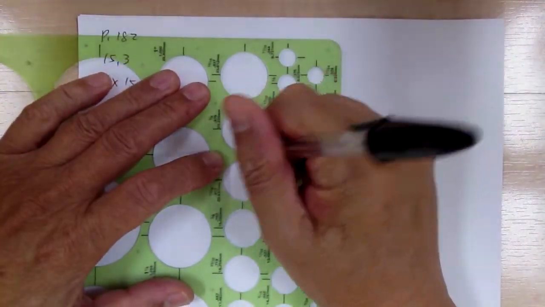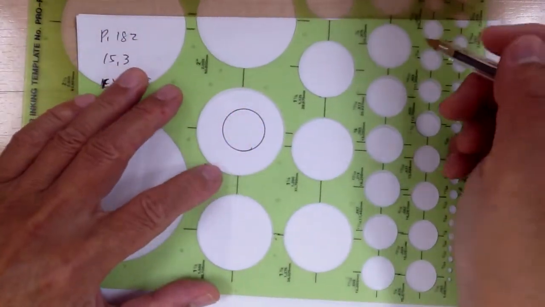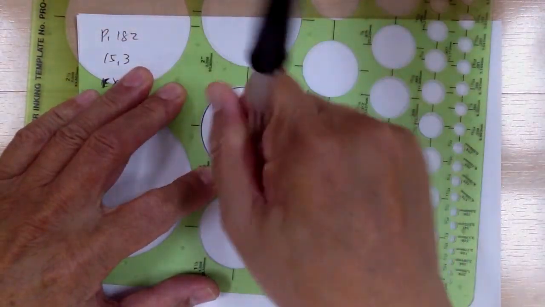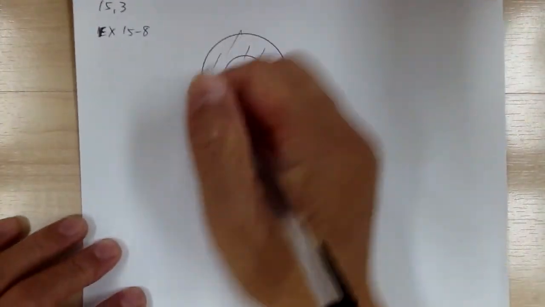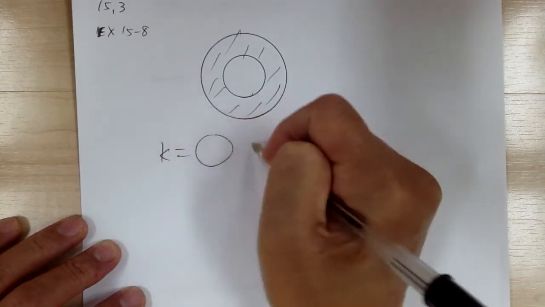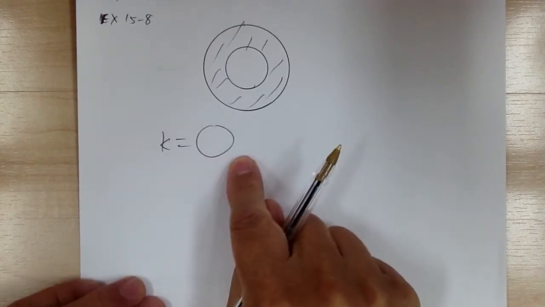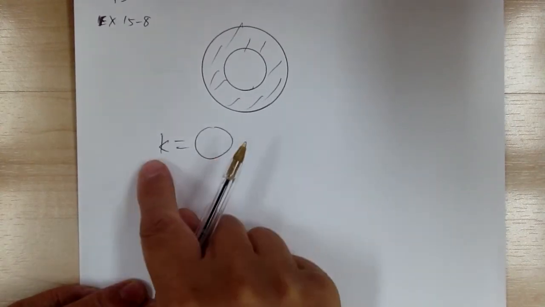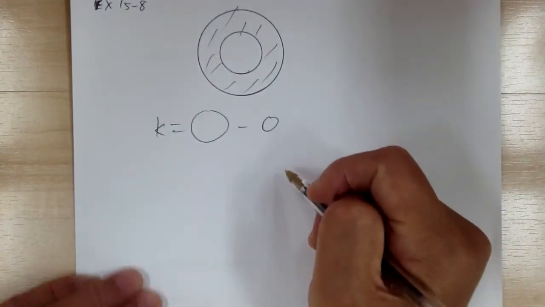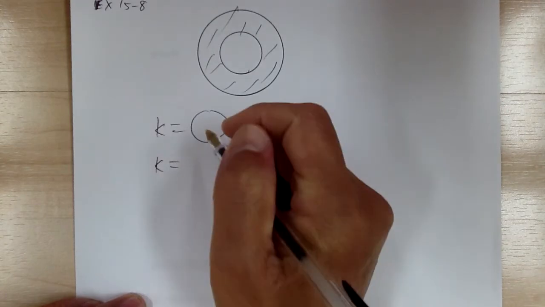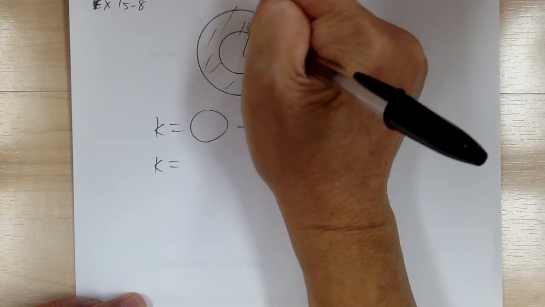So you have this situation over here, and you're looking for this area over here. So in this case, the area would be equal to the big circle. Sometimes it's good to throw out your strategies before you try to figure it out. So the area of this donut would be big circle minus the small circle, right? And so you have radii of 2 and 3. So this is 2 and this is 3.